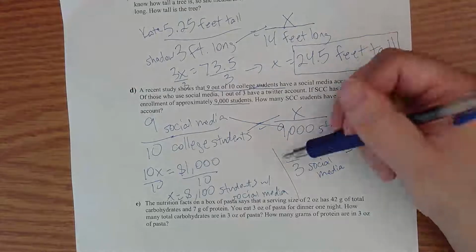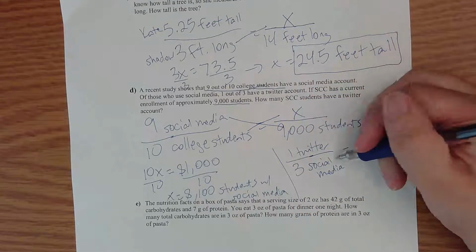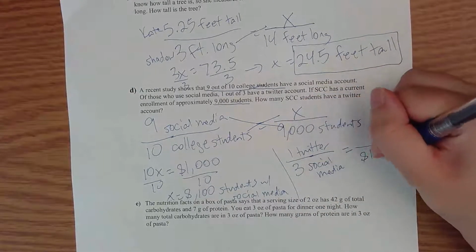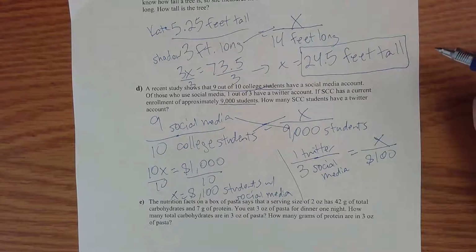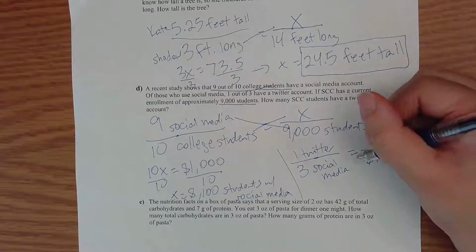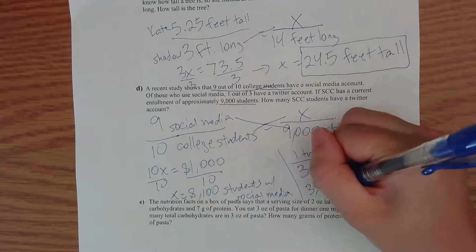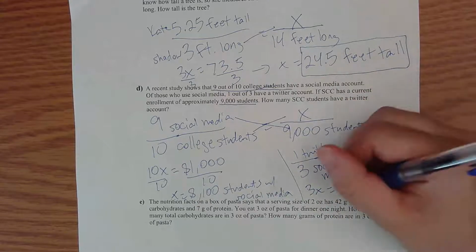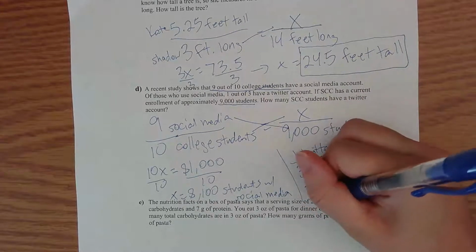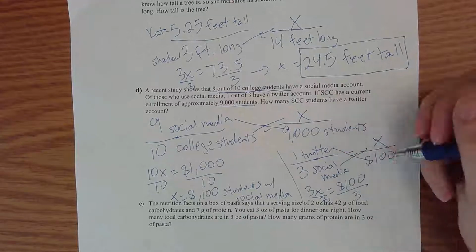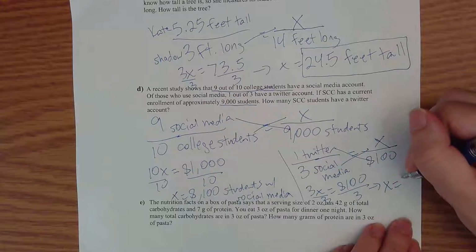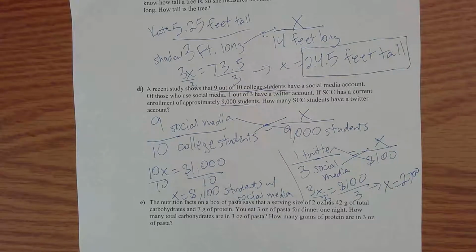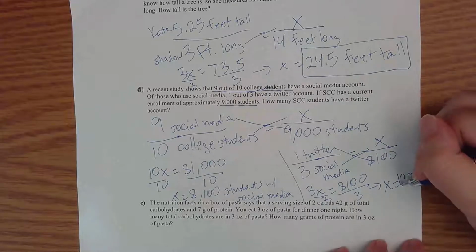Okay? So my 8,100 students with social media is going to match up with social media. And my x that I solved for is finally going to tell me how many use Twitter. So cross multiplying here, I'll have 3 times x is 3x. 1 times 8100 is 8100, and I'll divide by 3 on both sides to solve for x. So this will give me x equals 2700. So out of the 9,000 students enrolled at SCC, approximately 2,700 students have Twitter.